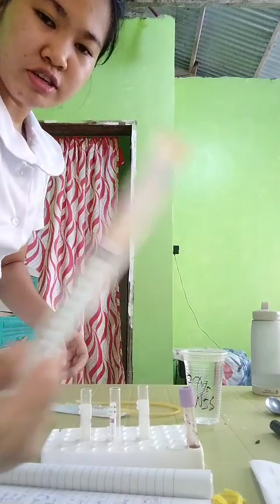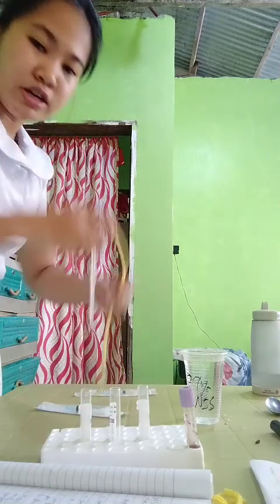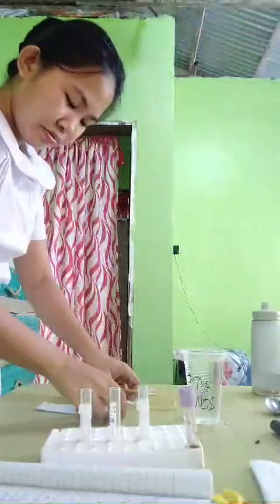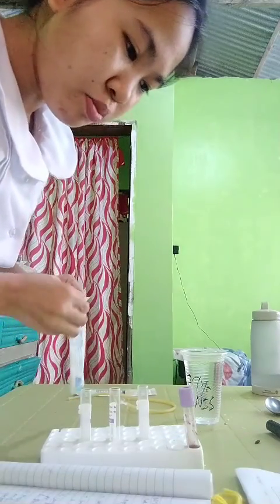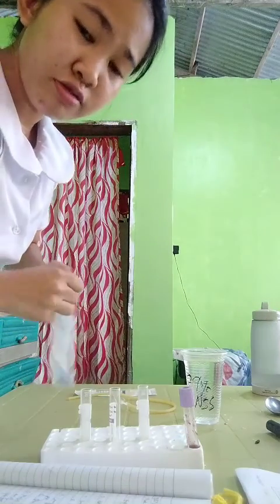So we have here syringe, and we have here the RBC pipette. So we need to get 0.06 ml of whole blood.